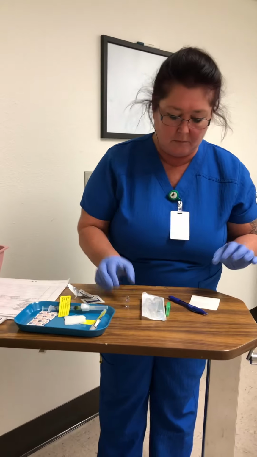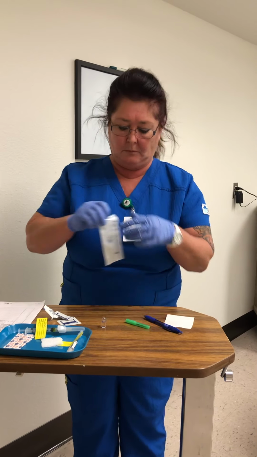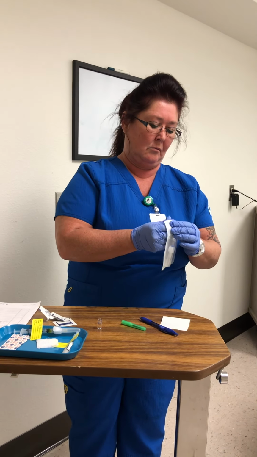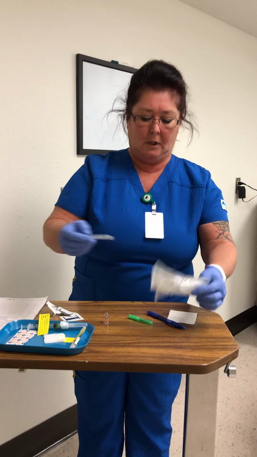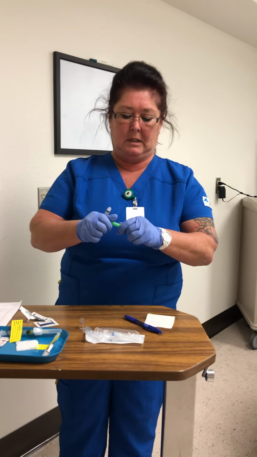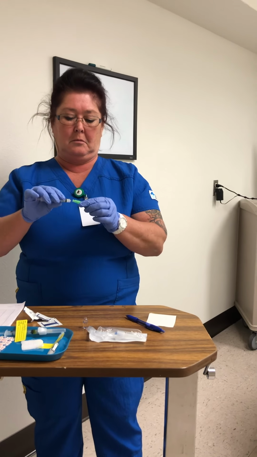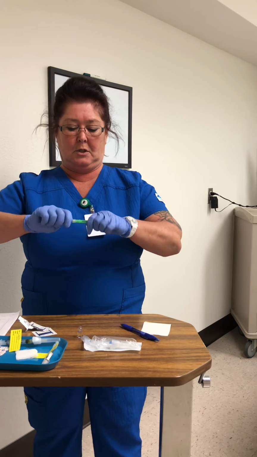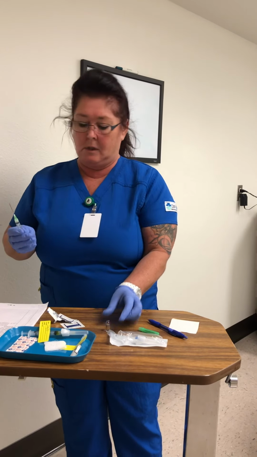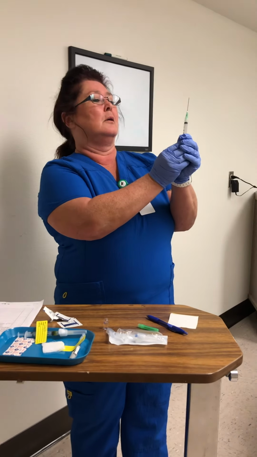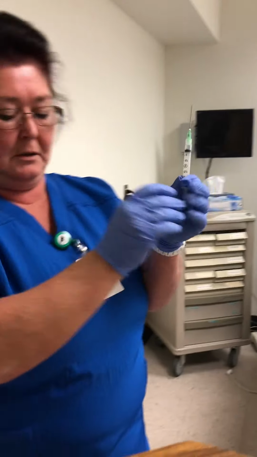Okay. I am going to get my filter needle. And I'm going to attach it here. I am going to draw back 0.5, the 1/2 mil.